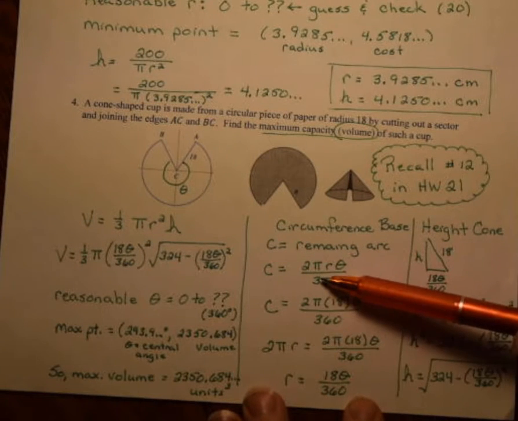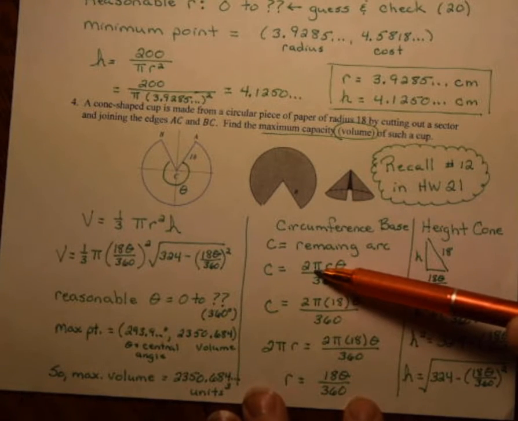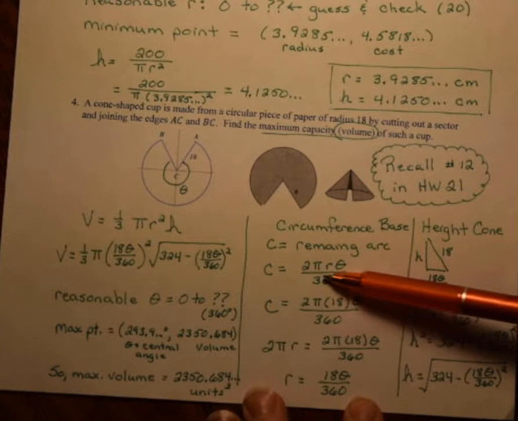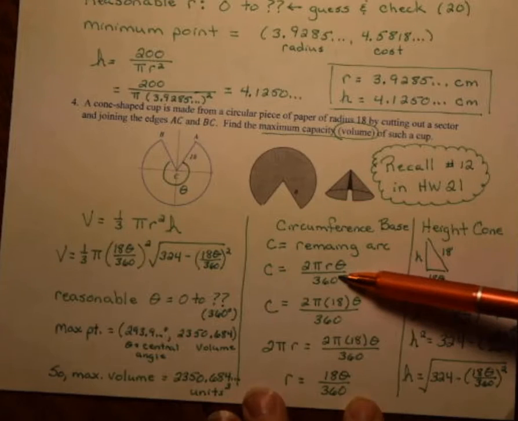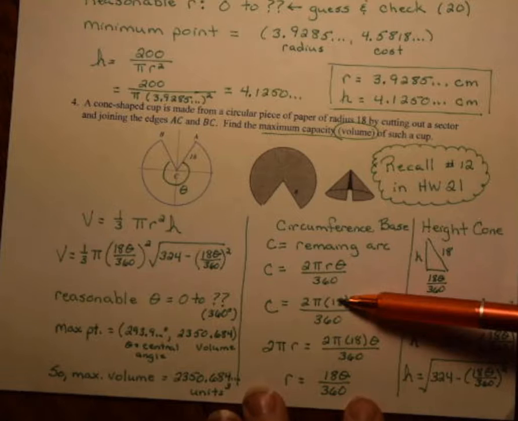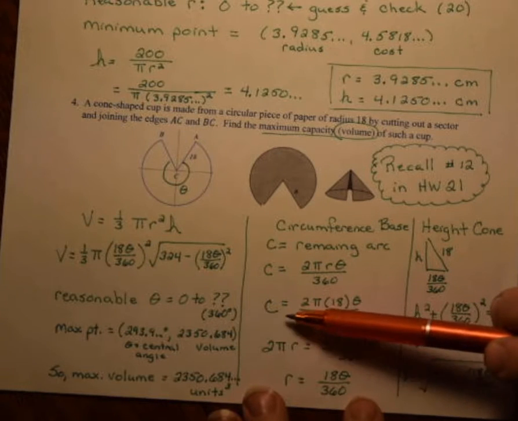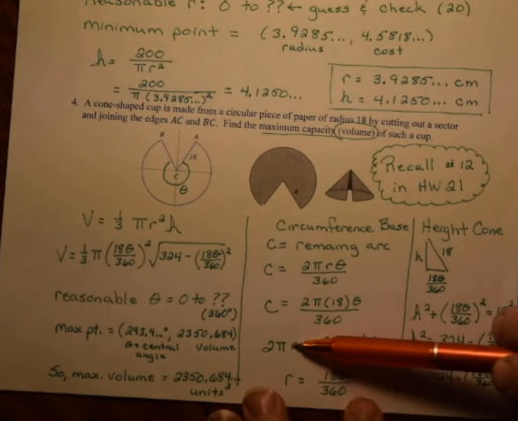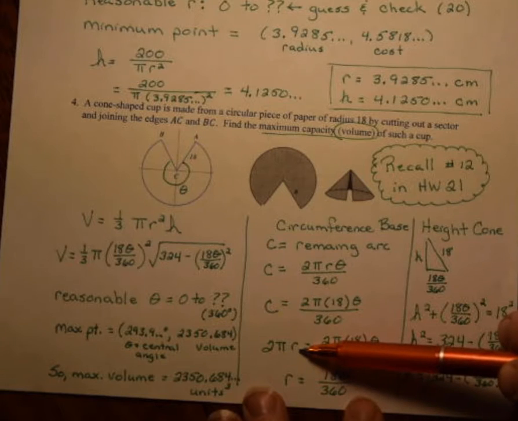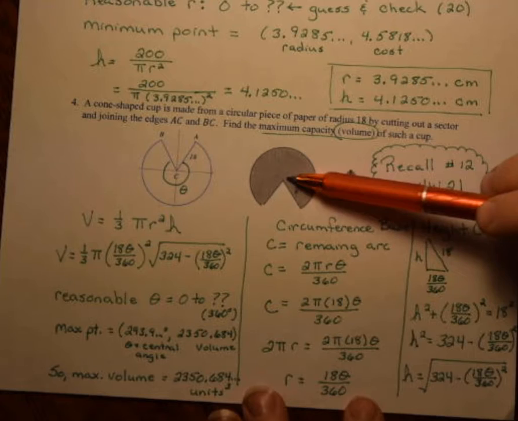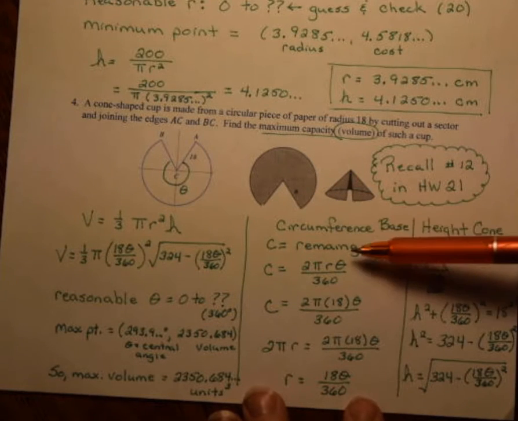And so it would be 2 pi r times theta divided by 360. Well, r is 18, and we don't know theta, but we do know the circumference is going to be 2 pi r, where this r is the radius of the base, and this r was the radius of the piece of paper, the circle.